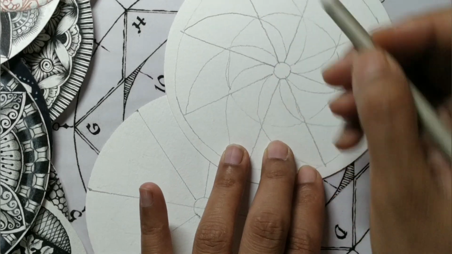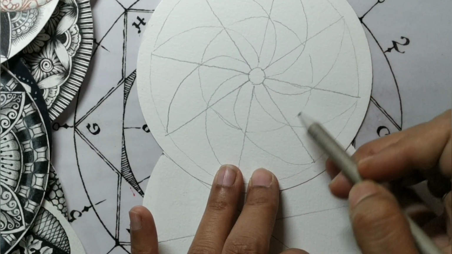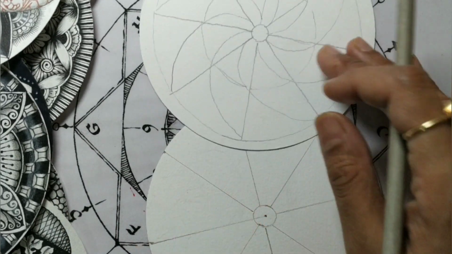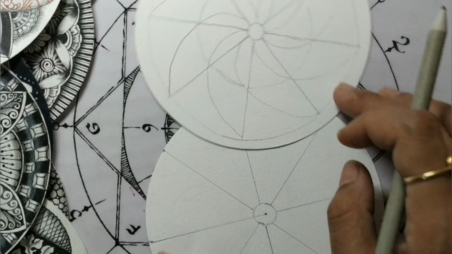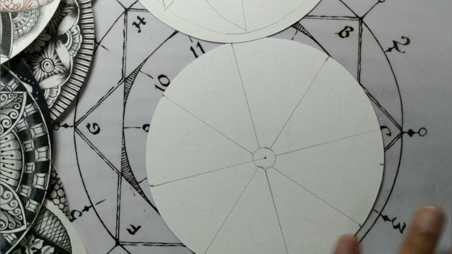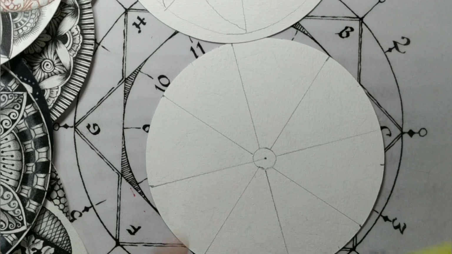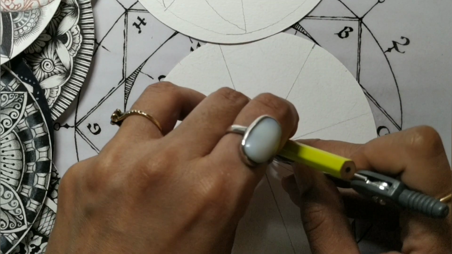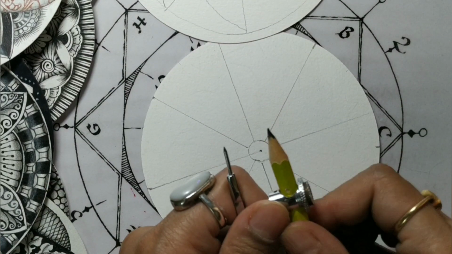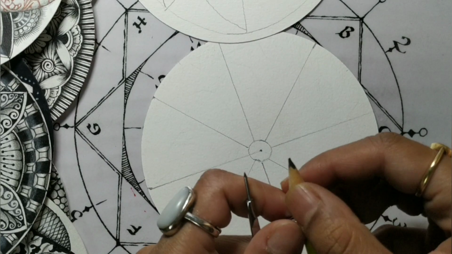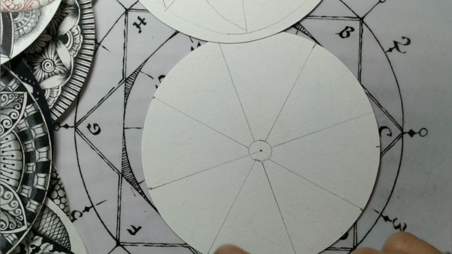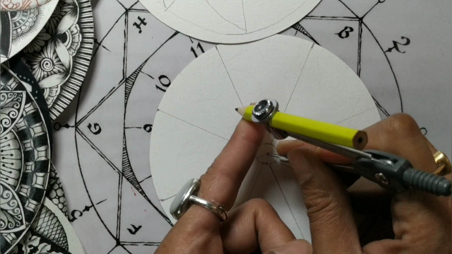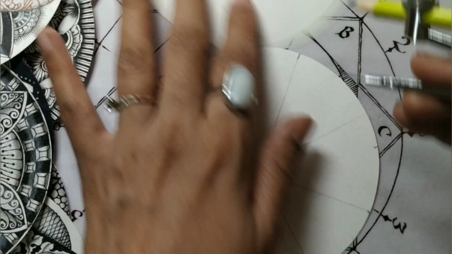I'm just adding a curve. However, there is one more circle here, right? So you can either add the circle first, so it will help you just pick up a compass, or just draw it freehand. Yeah, whatever you are comfortable with. I'm just going to add one more circle. Yeah, the compass is lying here, so I am just picking it up, otherwise it's not required.